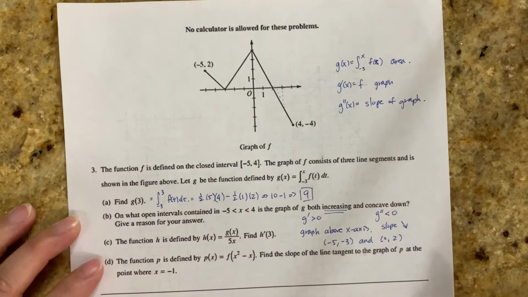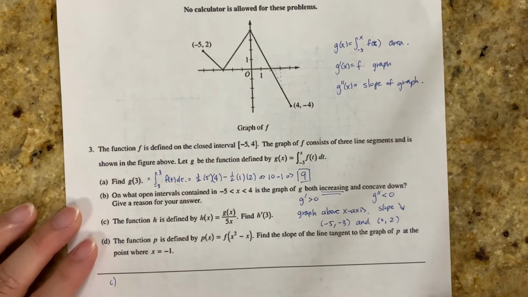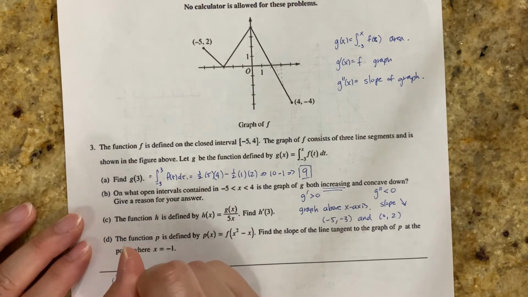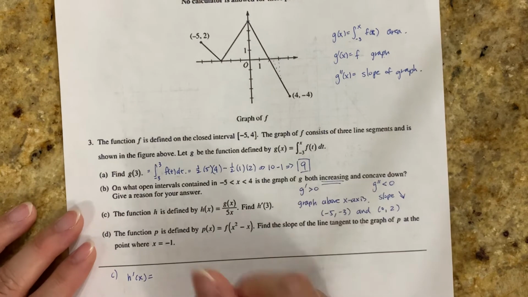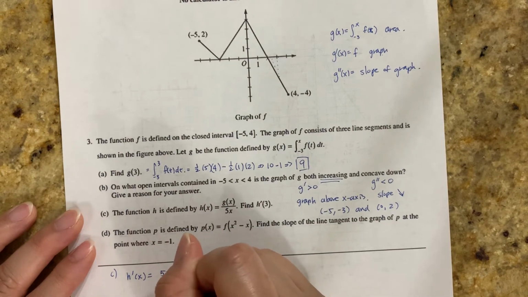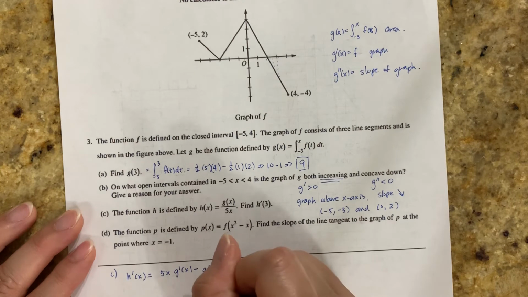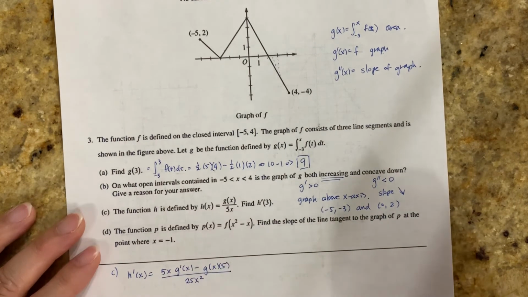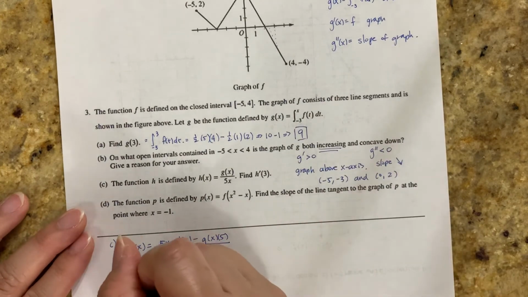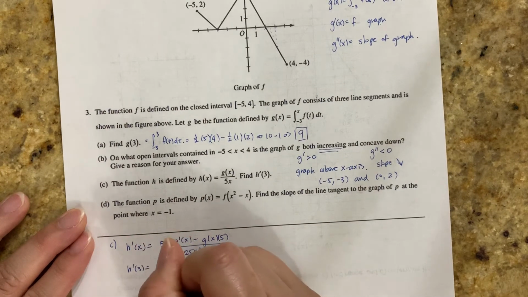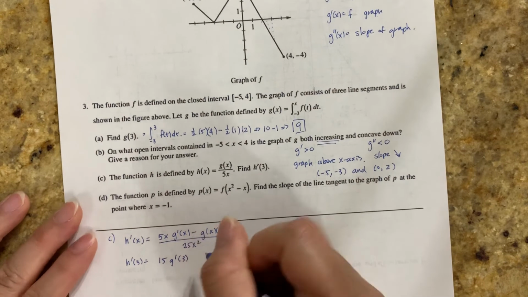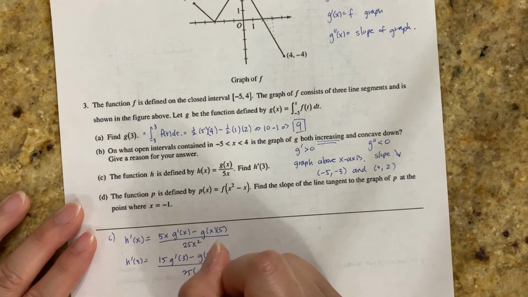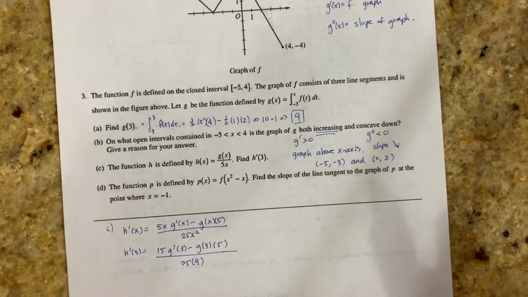Part C. The function h is defined by h of x is equal to g of x over 5x. Find h prime of 3. All right, so let's find h prime of x first. So low d high, minus high d low, over low squared. Okay, so h prime of 3 equals 15 g prime of 3 minus g of 3 times 5, all over 25 times 9. So what's g prime of 3?